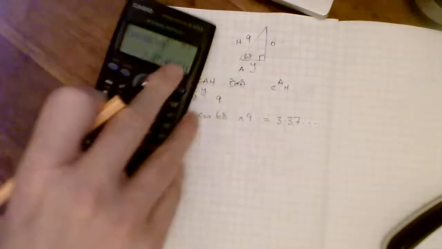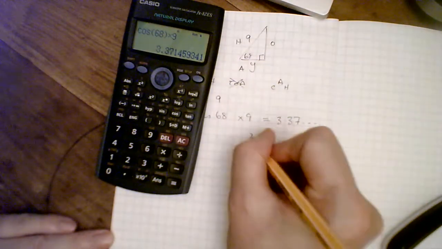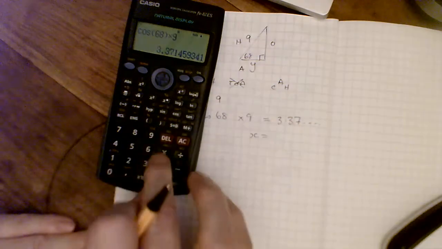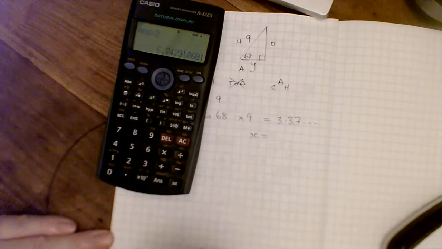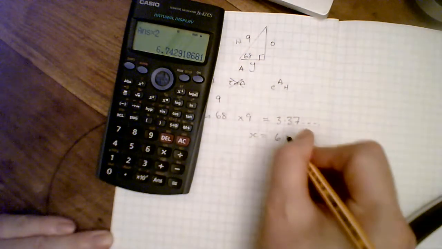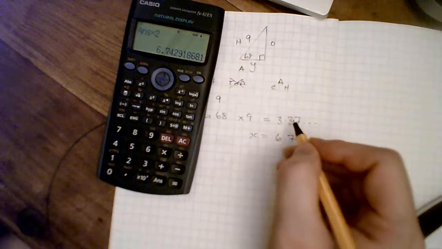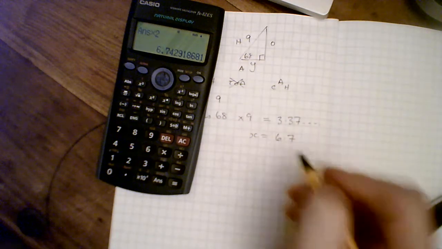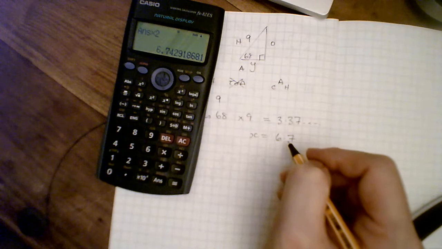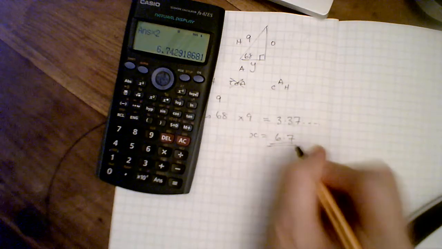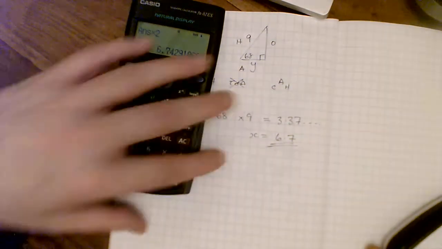I'm not rounding now because I need to double this, so x is equal to that one times 2, so I'll just press in times 2 on the calculator now, and I've got 6.7. Now you don't round at this point because I would have got 3.4 doubled is 6.8, and the rounding would have made this go wrong. Okay, so it's important you leave all rounding till the very end.